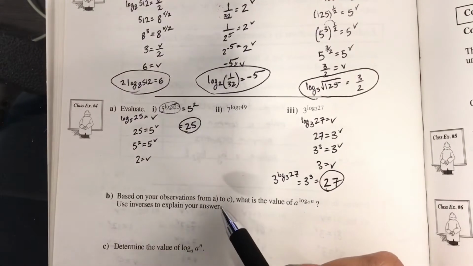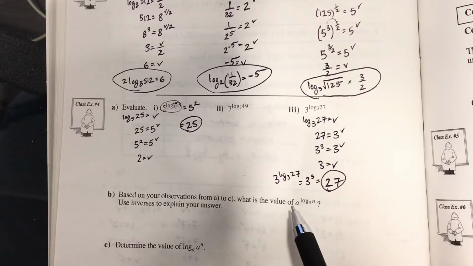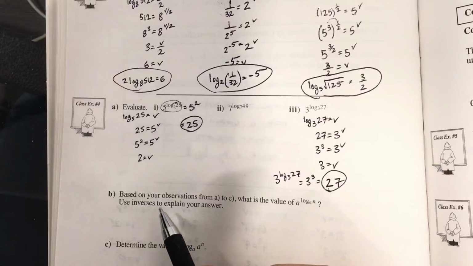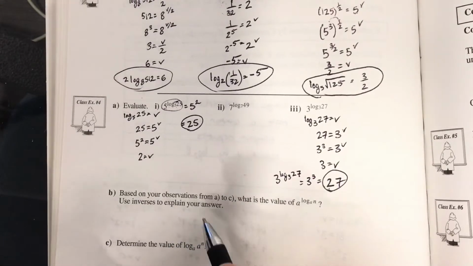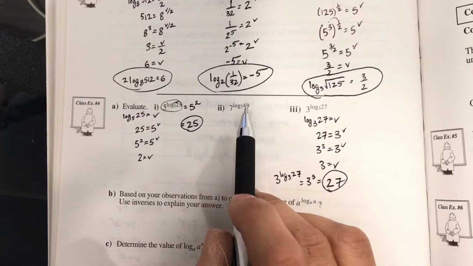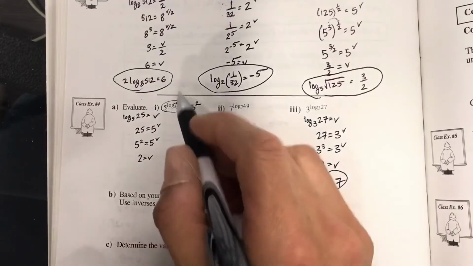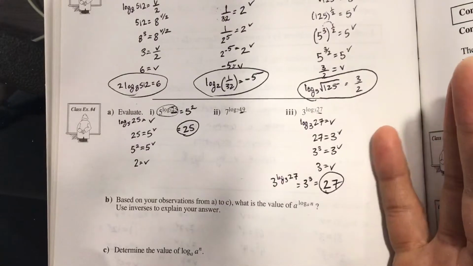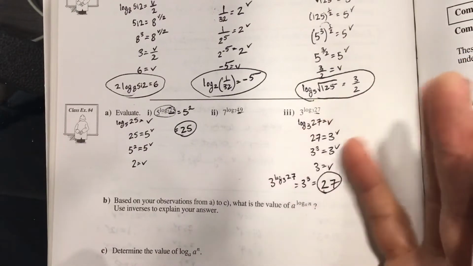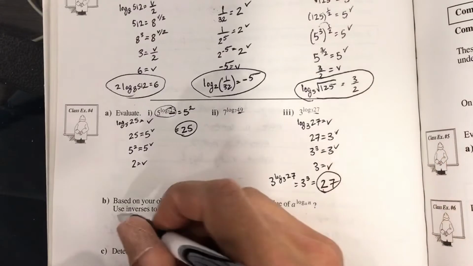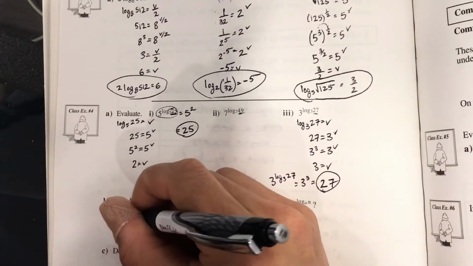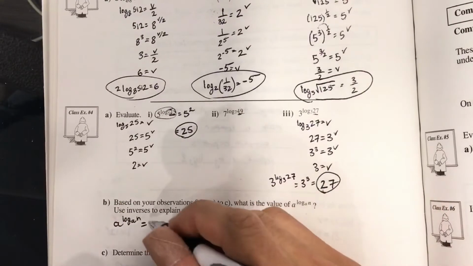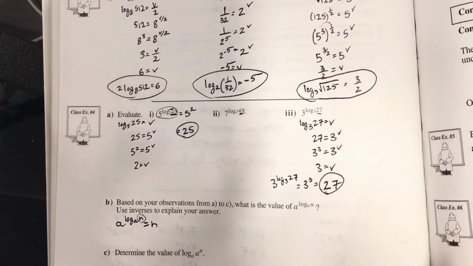Now, based on your observations from A to C, what is the value of a to the power of log base a of n? And we want to use inverses to explain our answer. If we look at the argument here, here, and here, that is the value of our expression. So a to the power of log base a of n would equal whatever value n is.